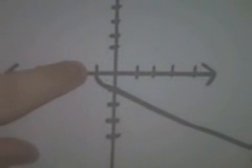And once you get to -1, if you're looking up, you don't see any part of the graph, but if you look down, that's where the graph starts, and it continues going on to infinity. So that's why the domain is including -1 to infinity. And the range works the same.